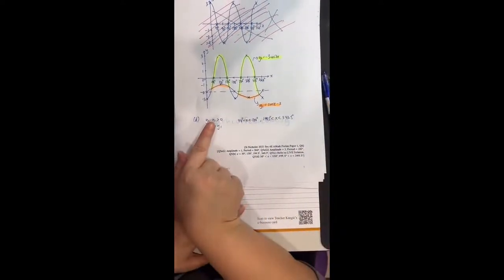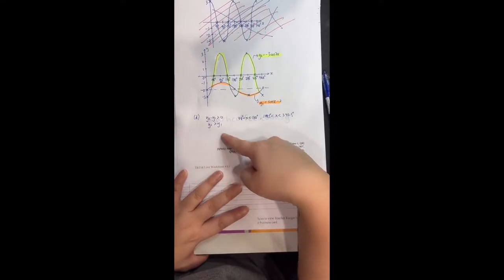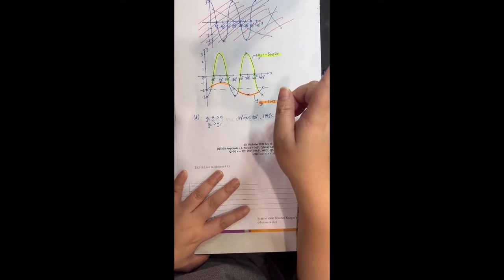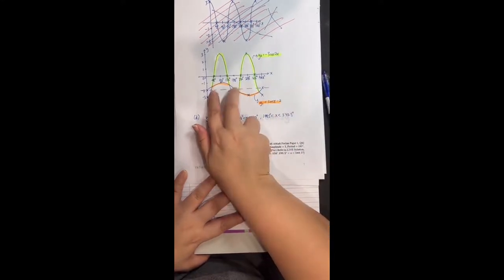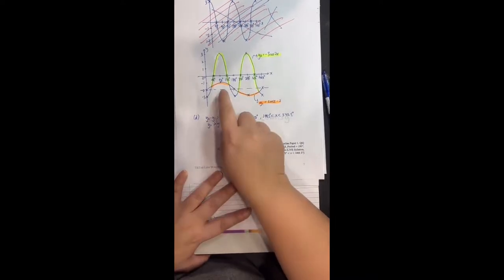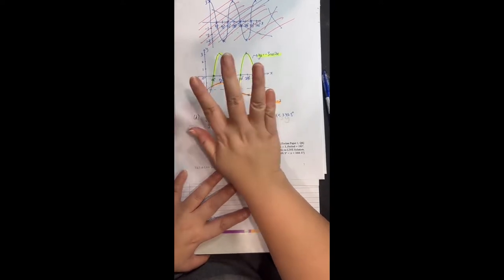The portion that I highlight, they want y2 above y1, which is the yellow color above the orange color. In this interval, the yellow is above the orange. This side is orange above the yellow, which I don't want.